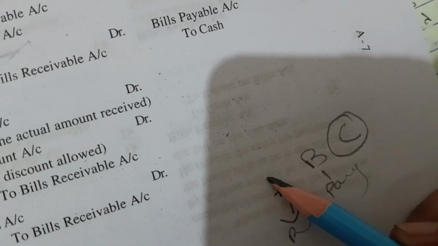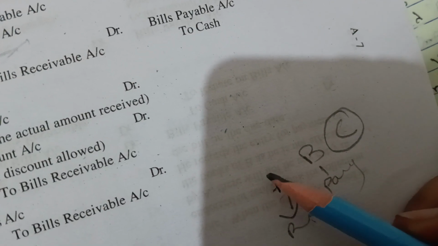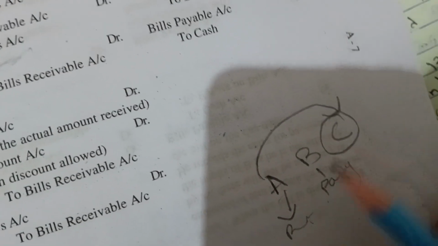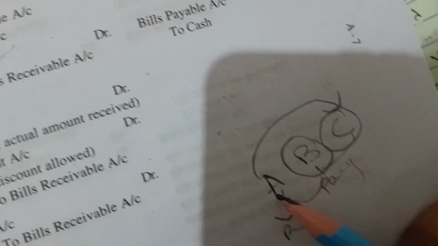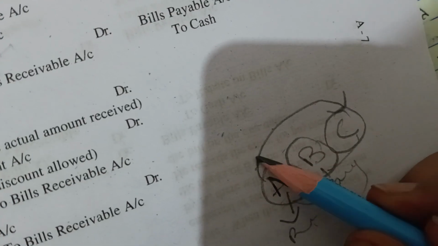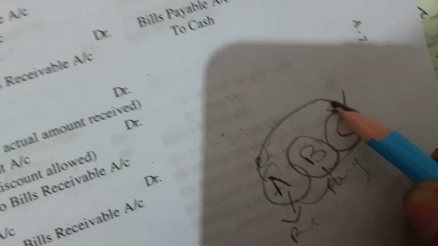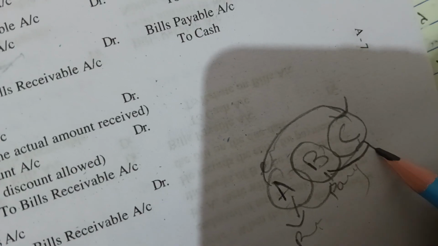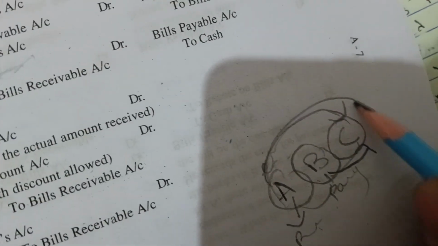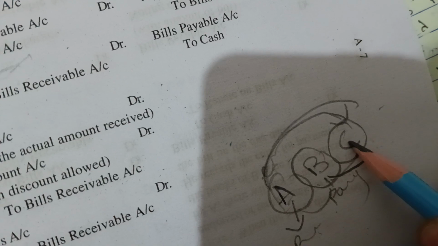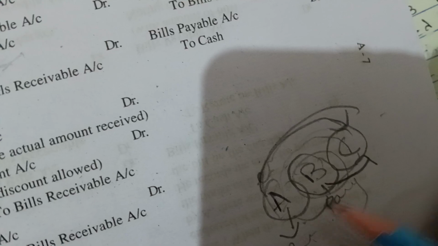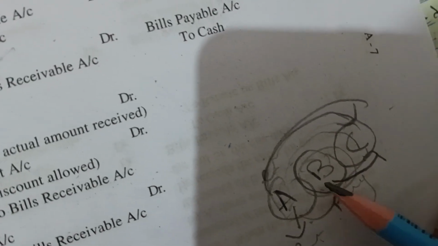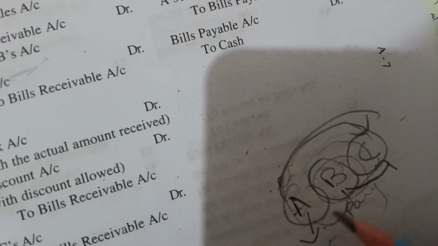So A is giving the ownership to C. B has to pay the amount, either to this person or this person, and A is saying that he is endorsing the bill to C, giving the bill to C, then B has to pay to C only. B is not affected, he has to pay either him or him. So we will not write the entry on B's account, we will do it on A and C accounts.